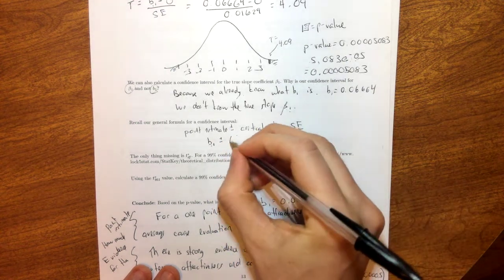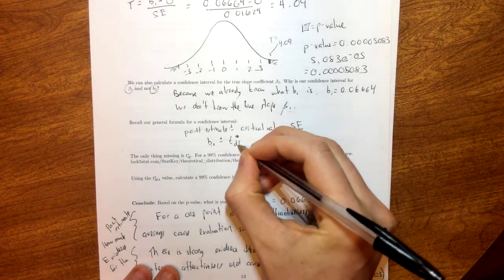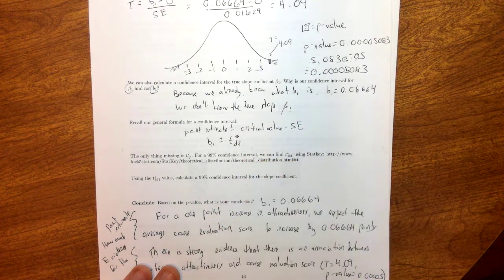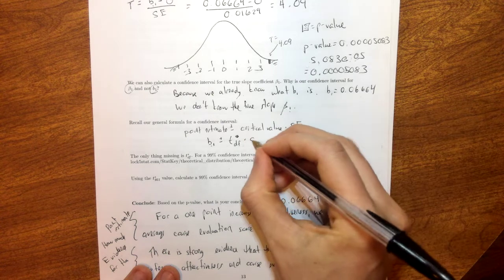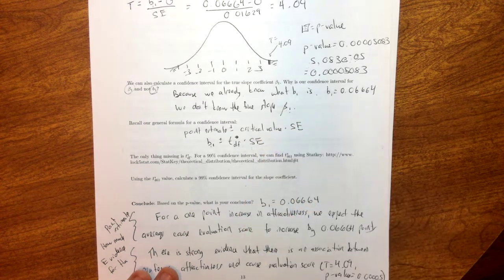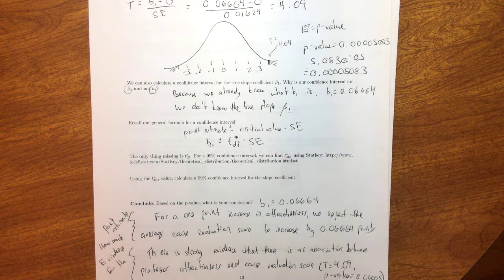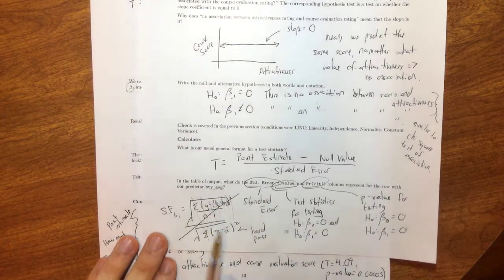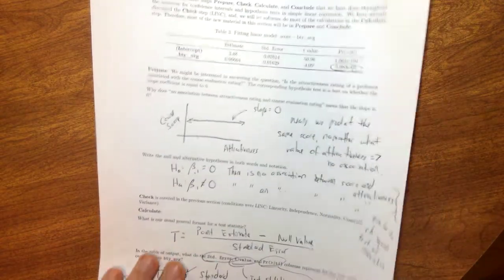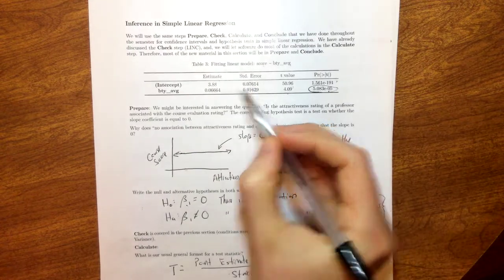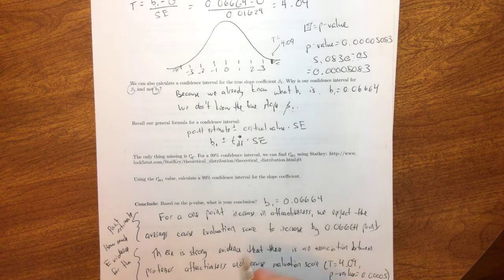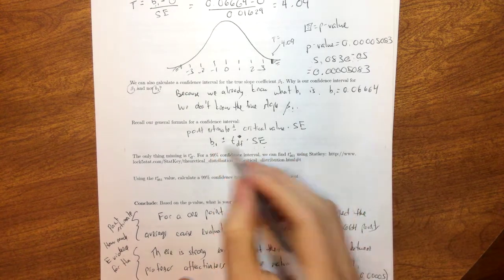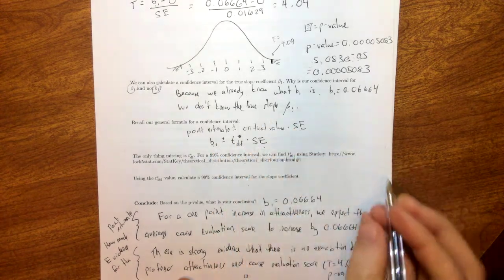Our critical value is again some t star value with certain degrees of freedom. Our standard error, we said in the last video, had a super complicated formula, so we're not going to calculate that, and we're just grabbing the standard error for the slope from our table of output. The only thing missing from that table is the t star value.